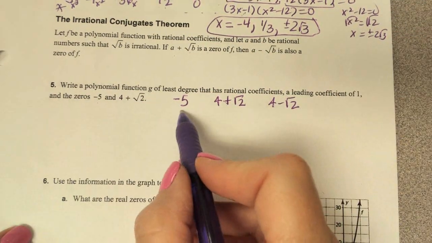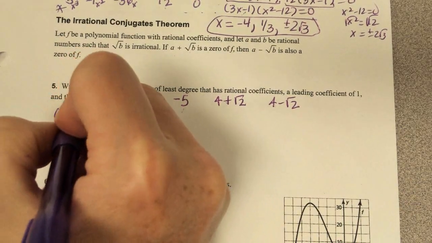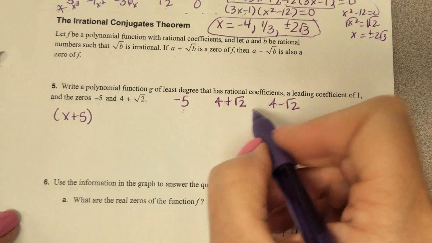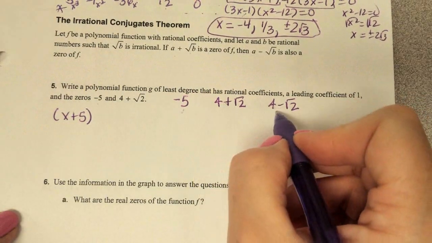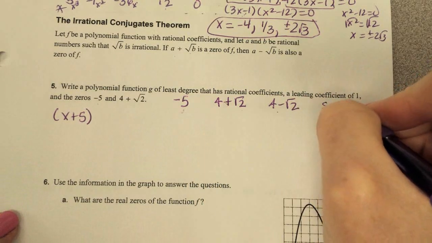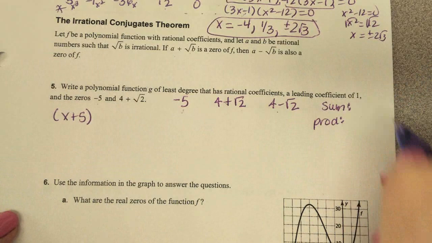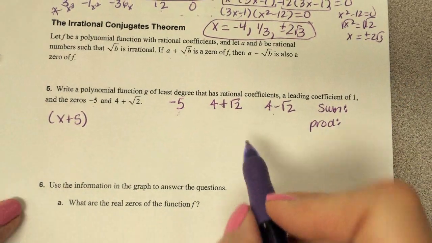Right. This is easy to write as a factor. The factor would have been x plus 5. But this one, these are two solutions. I'm going to find the sum and the product, like we did just a few minutes ago, because then I can get the equation quickly.